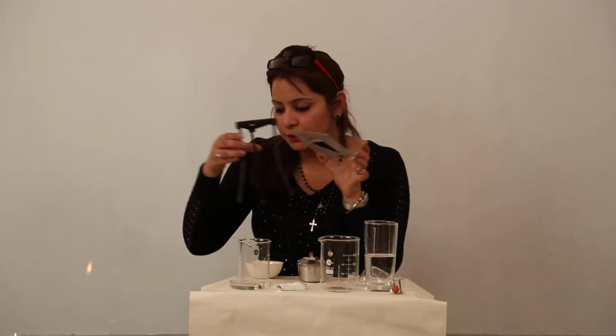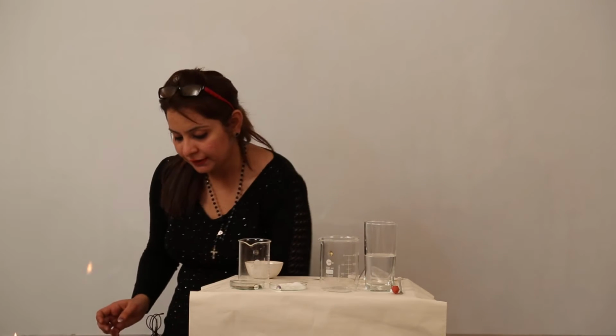Now, how I am going to do that, just to make it easy, first of all I am removing this burner, because we won't be using it at this moment, we will require it later on. Our first step is to mix these solids, to make a mixture of two solids.